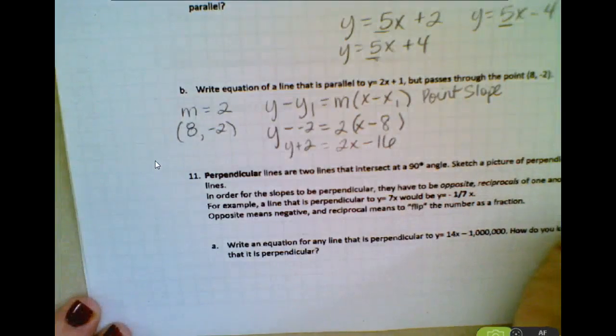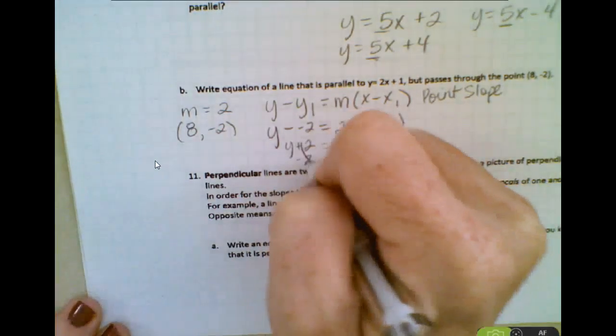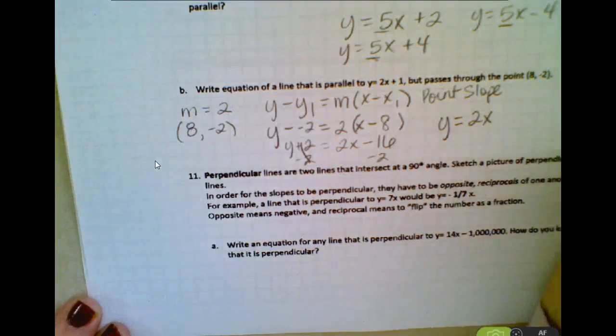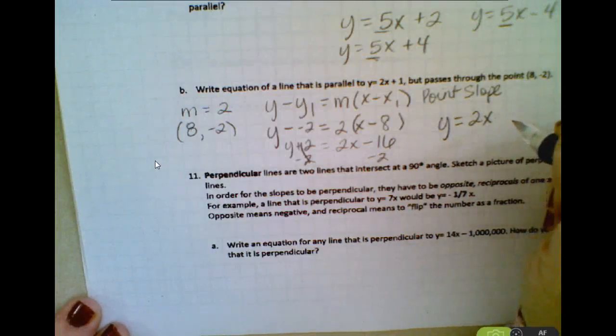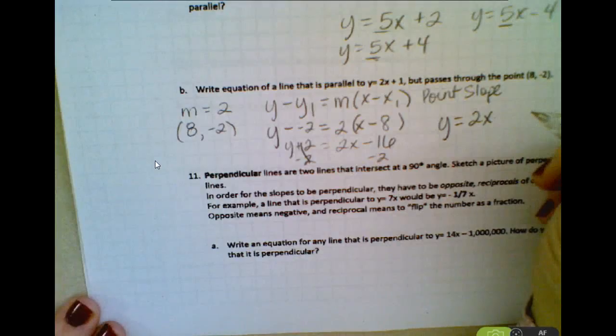We're almost done. What do we have to move? Subtract 2. Subtract 2 from both sides. So, y equals 2x. What's negative 16 minus 2? Minus 14. Plus 14. What? What's negative 16 minus 2? 18. Positive or negative, Brian? Oh, negative. Got that.